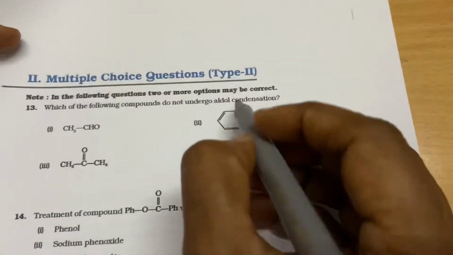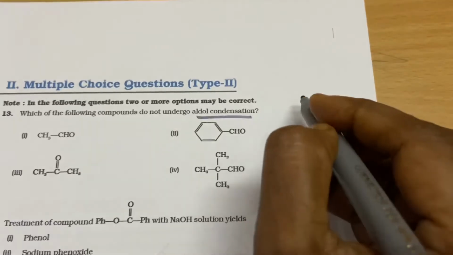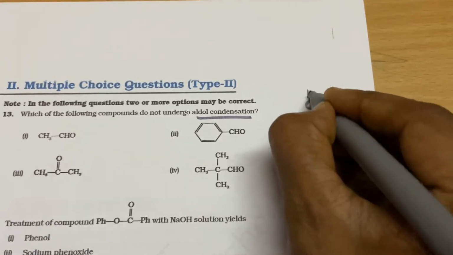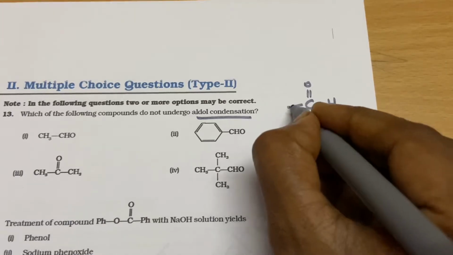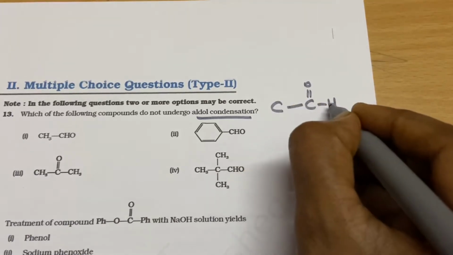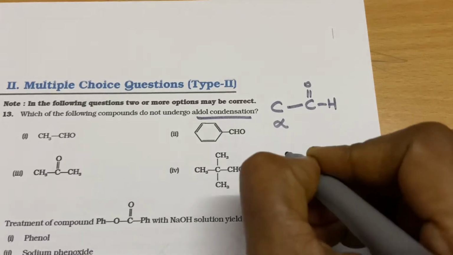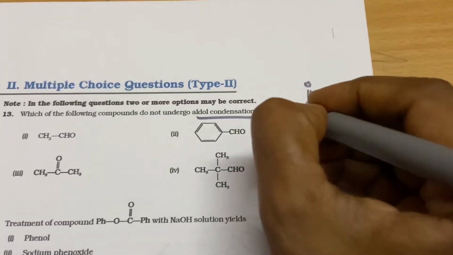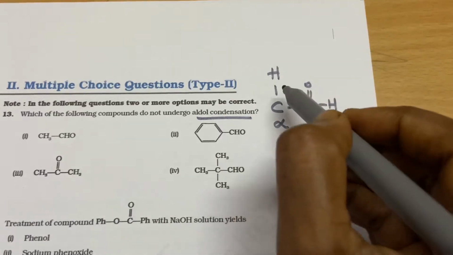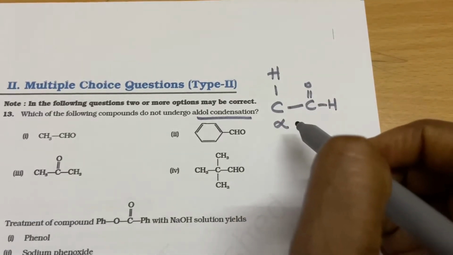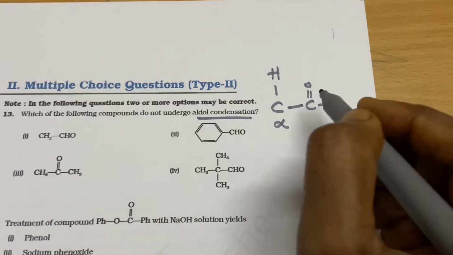So what is the necessary criterion for aldol condensation, students? We need a carbonyl, preferably an aldehyde carbonyl. So this is the functional group. The carbon that is directly attached to the functional group is known as the alpha carbon, and this alpha carbon must possess alpha hydrogen. Okay, so this is the essential criterion, then only it can undergo aldol condensation.